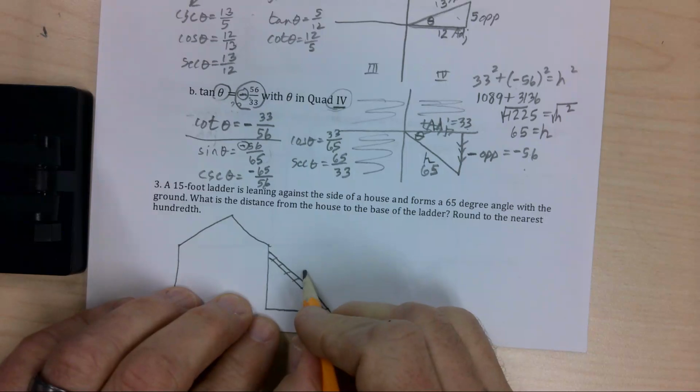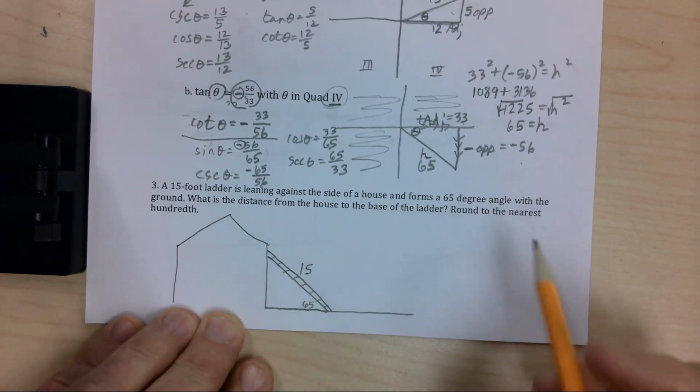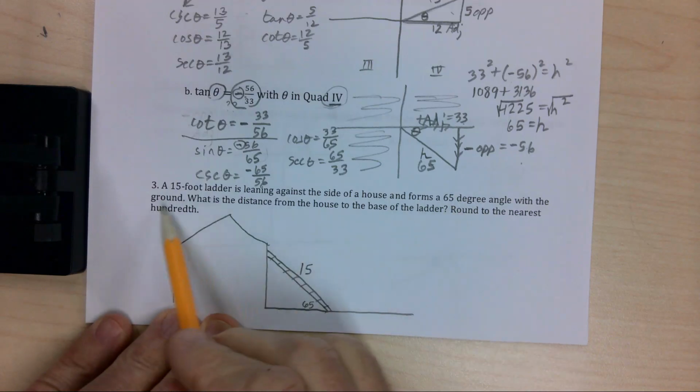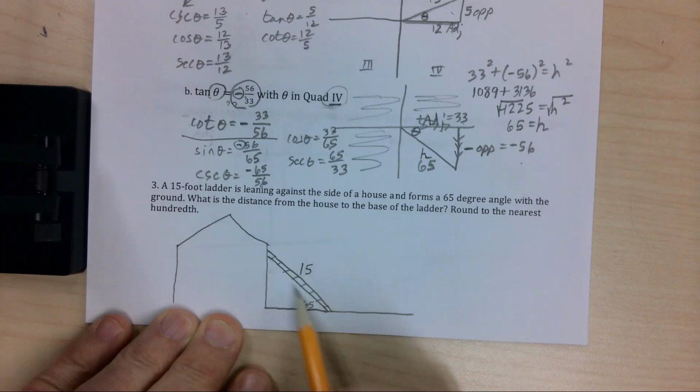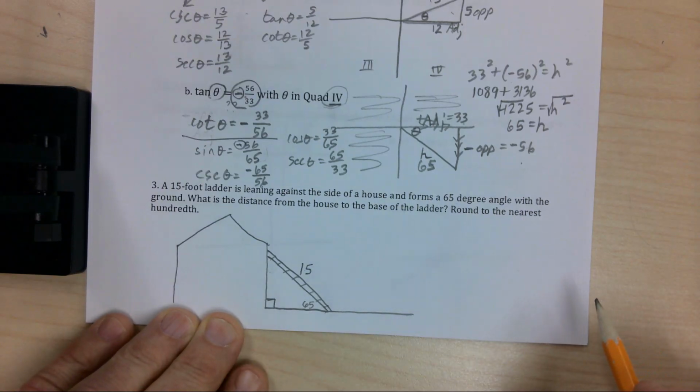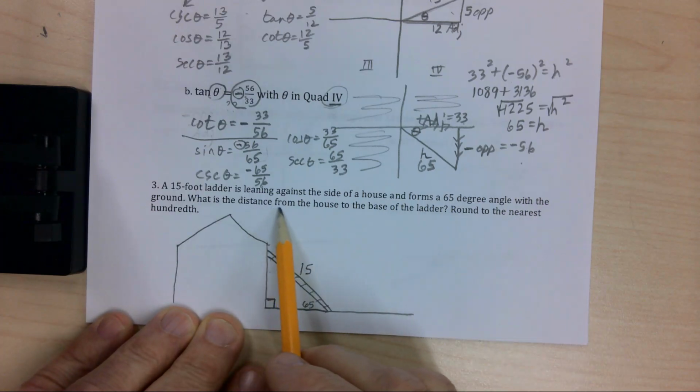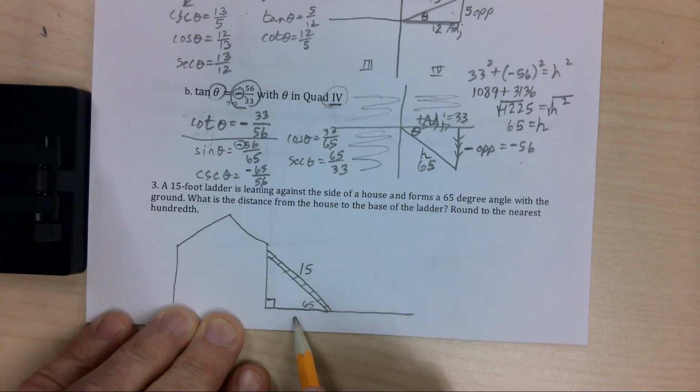Okay, a little bit of a story problem, but not much. 15-foot ladder, so my ladder's 15 feet, leaning against the side of a house, forms a 65-degree angle with the ground. So that doesn't mean up here, it means here, because this is the ground. We know this is 90, and because we're in a perfect world with trig, and it says, what's the distance from the house to the base of the ladder? So they're asking us to find this distance.